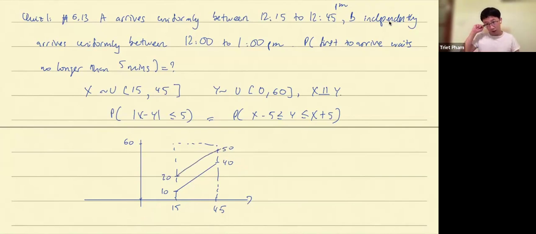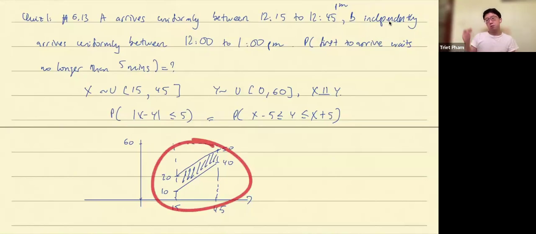And what are we asking? We're asking for the area of this band. What's the best way to find it? It's the relative area of the band over the rectangle.